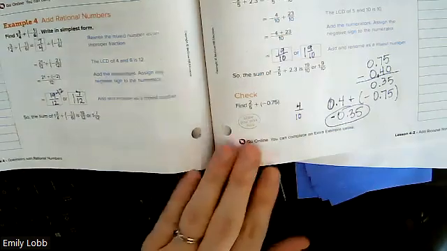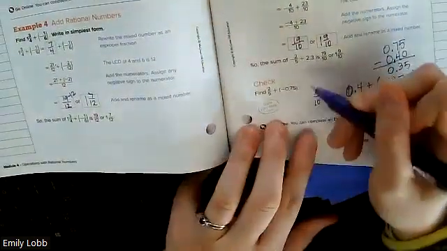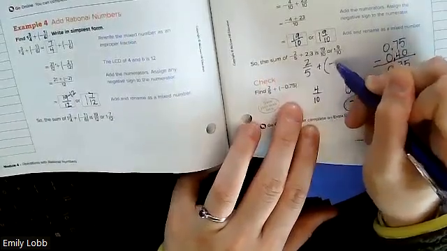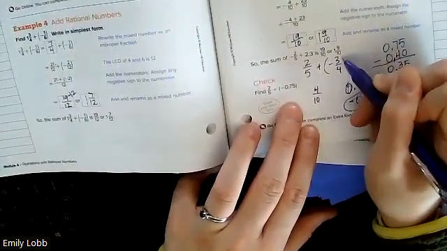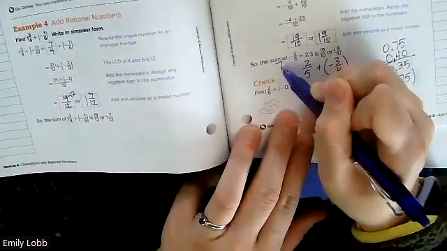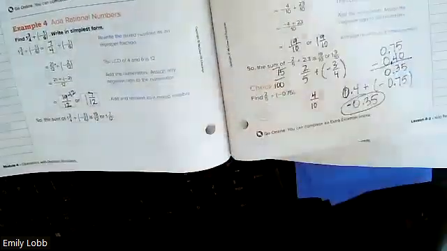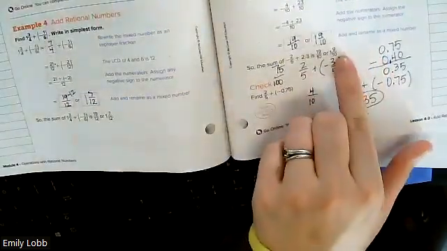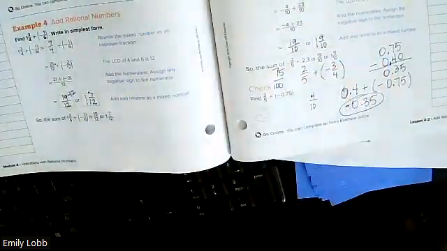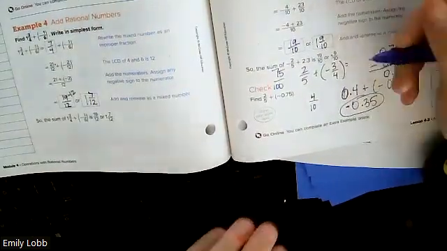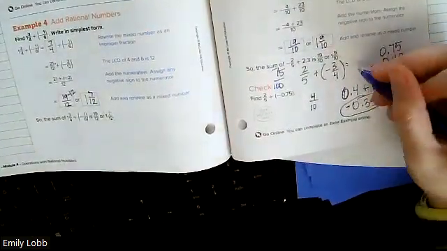Now, if you changed this into a fraction, you would have 2/5 plus negative 3/4, because 75/100, excuse me, you can divide them both by 25 and get 3/4. Now you would have to find common denominators, which would be like 20 and 20.